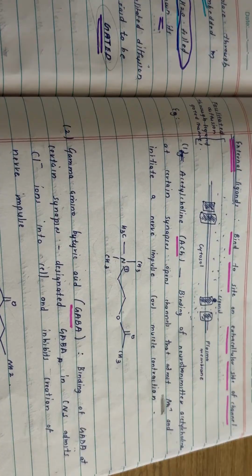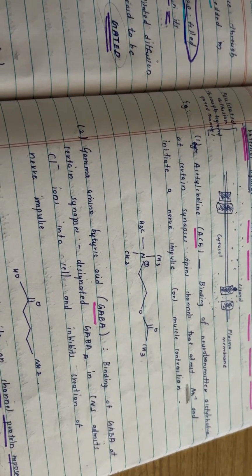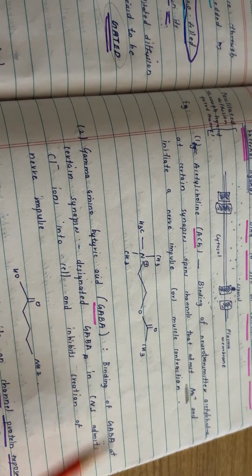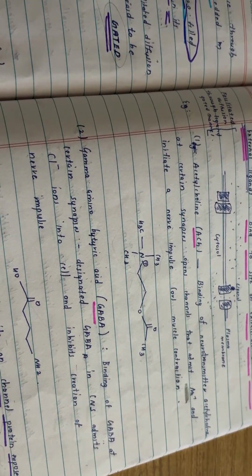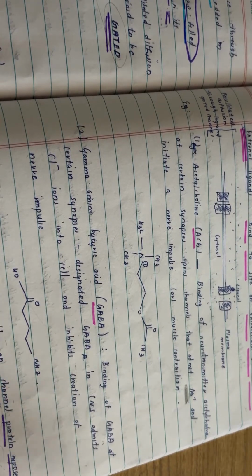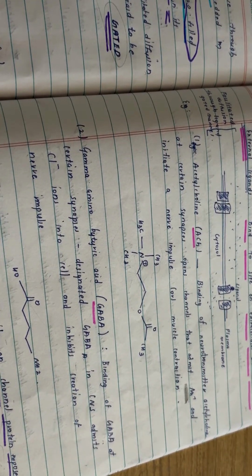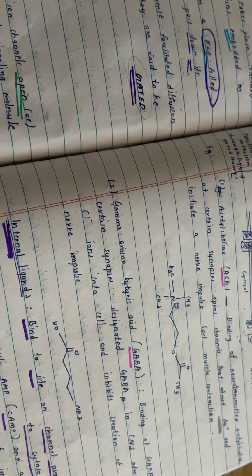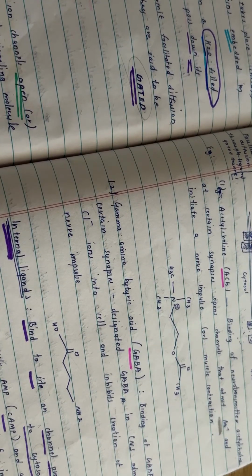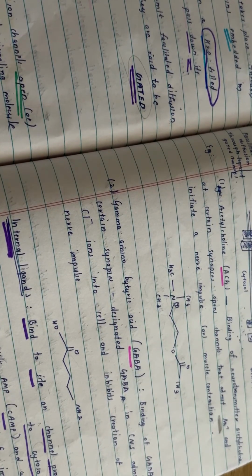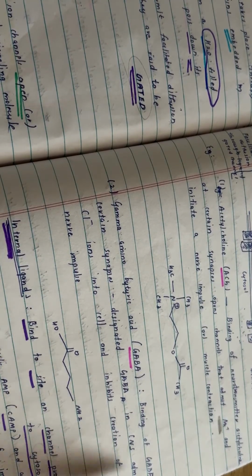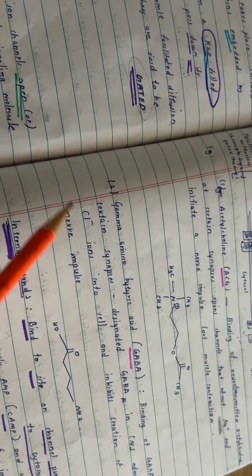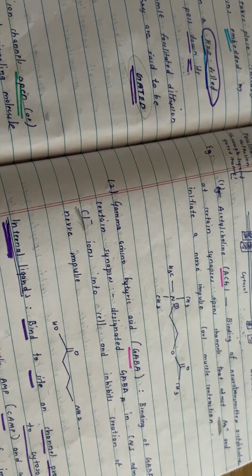Now next we have GABA. GABA is nothing but gamma aminobutyric acid. Binding of GABA at certain synapses, designated GABA-A, in the central nervous system admits chloride ions into the cell and inhibits the creation of nerve impulse. So GABA is also an external ligand, where binding happens at the designated synapse where it is needed. Okay, these are the two important external ligands.